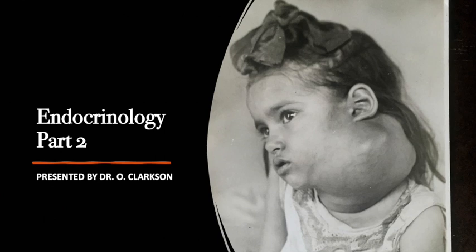All right, so here's another chart just comparing and contrasting hyper to hypothyroidism. You're talking about this one? So temperature intolerance, they're going to have cold intolerance.